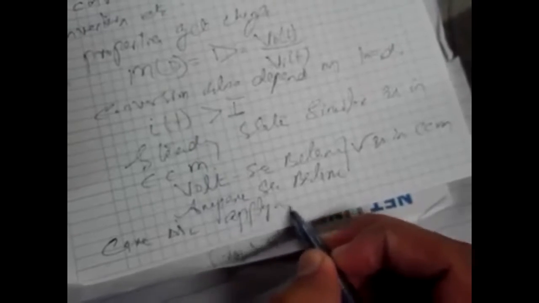So applying the small ripple approximation does not work here, because the ripple is very large.